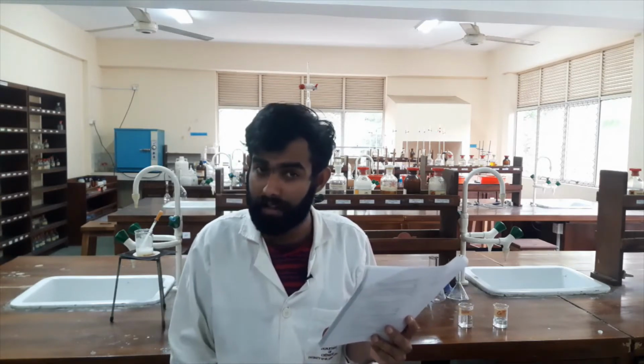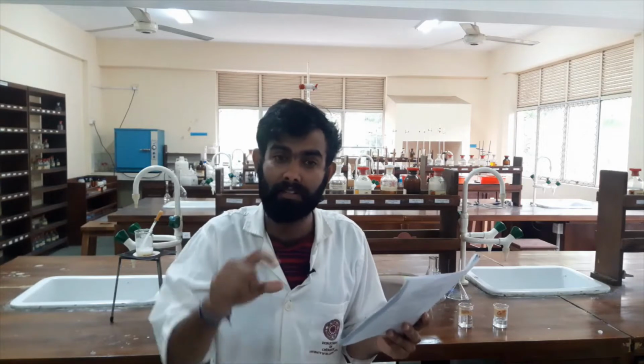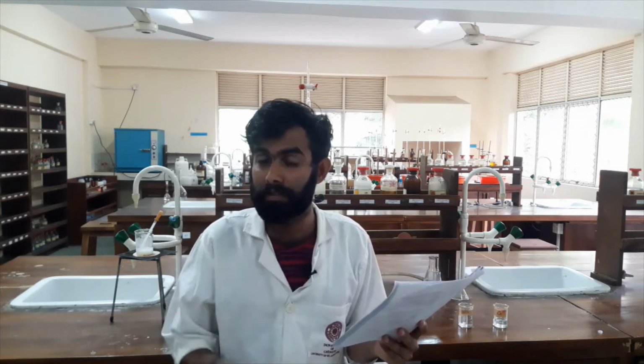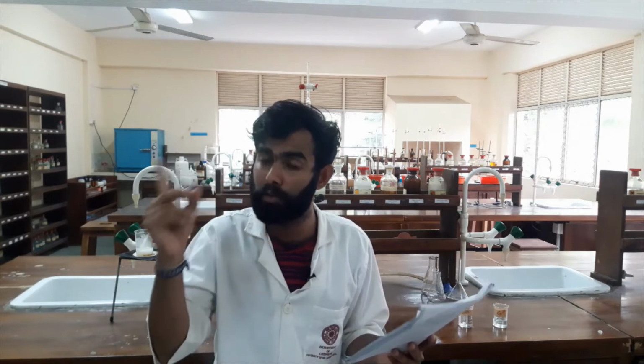Here we are doing a very interesting thing: we will use potassium iodide solution and mix it with the copper solution. At that time, copper will reduce into Cu plus and I minus will oxidize into I2. So I2 will be trapped in the solution with excess potassium iodide as I3 minus.